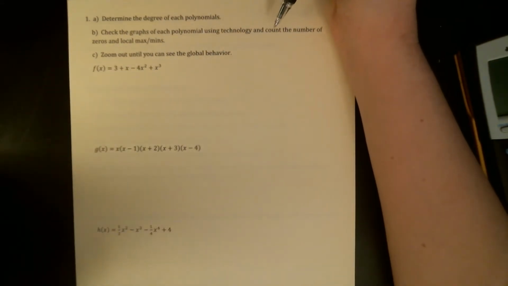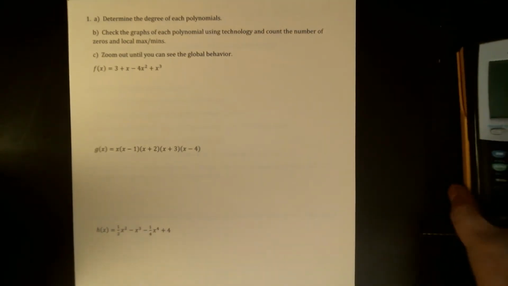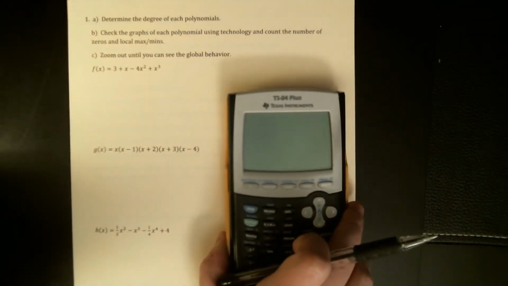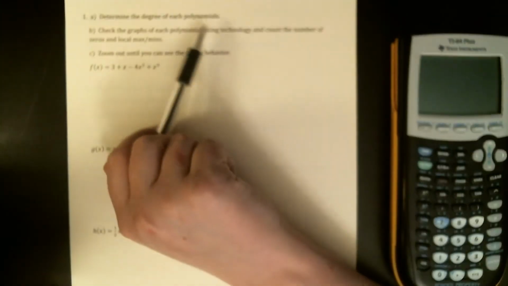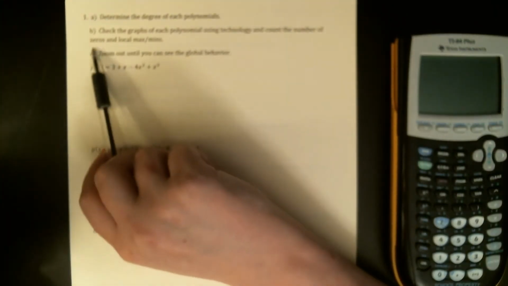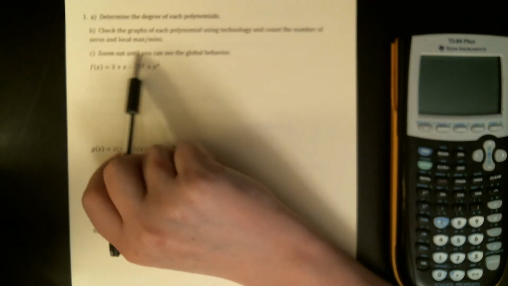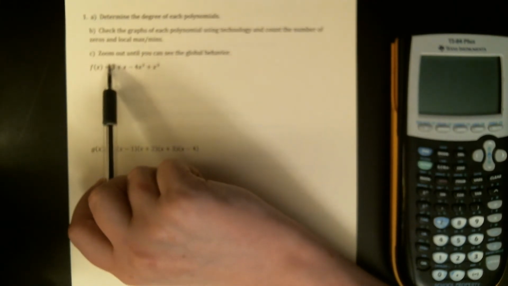So to get us going on what the shapes of polynomials should look like, I'm just going to use my calculator to graph a few of these things. And as I do that, I'm going to look at what's the degree of the polynomial and then figure out how many zeros, remember zeros are x-intercepts, and local maximums and minimums there are. And then we're going to zoom out until we can see the global behavior of the graph.